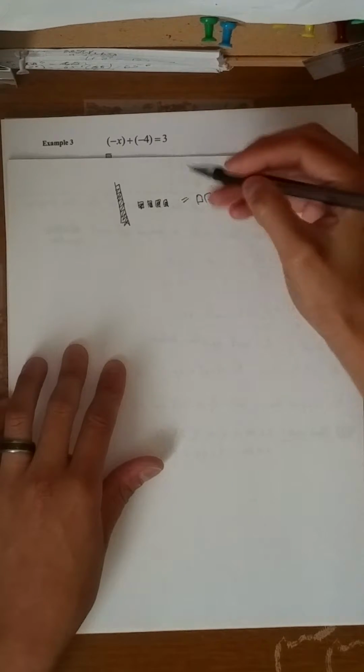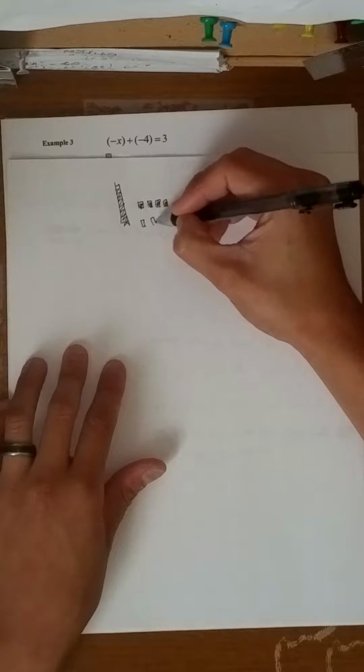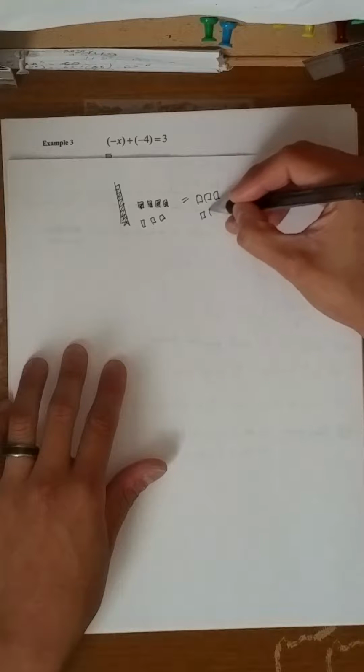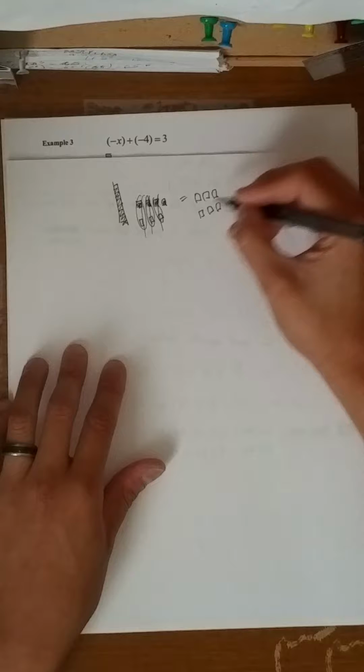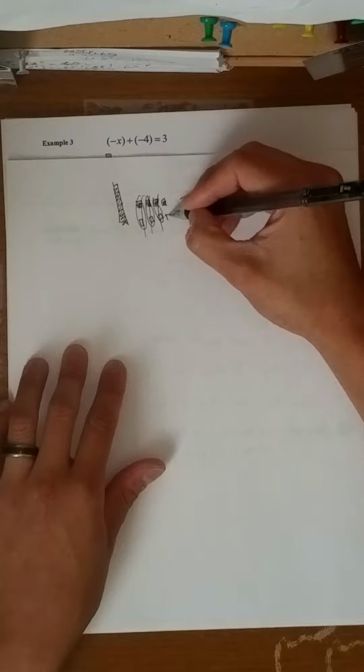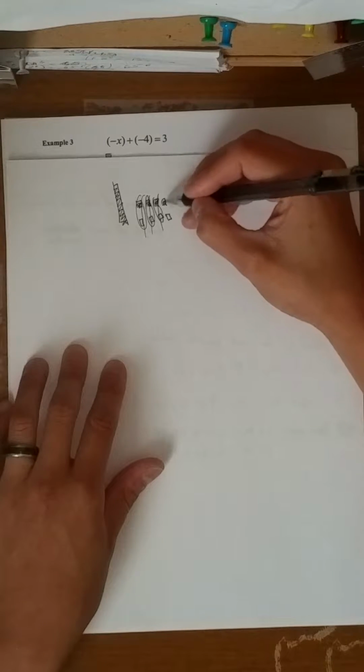So what happens? I can add the opposite, right? So I'm adding 3 of these to both sides, because this gives me a 0 pair, and they're gone. Well, actually, I should add another one over here, right? To cancel all of them, sorry.